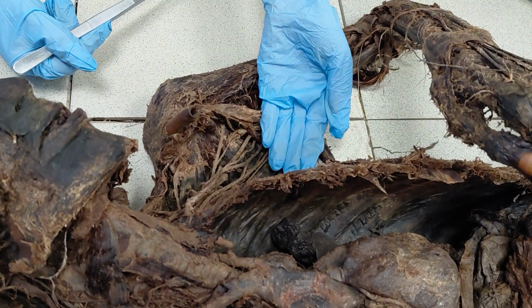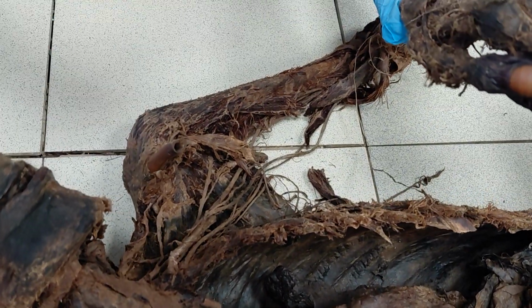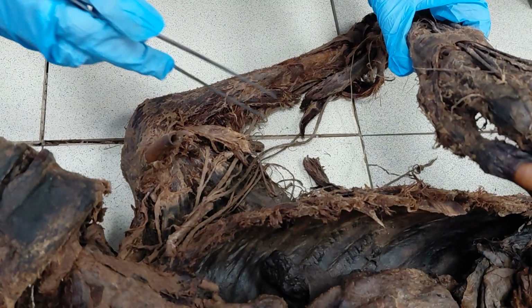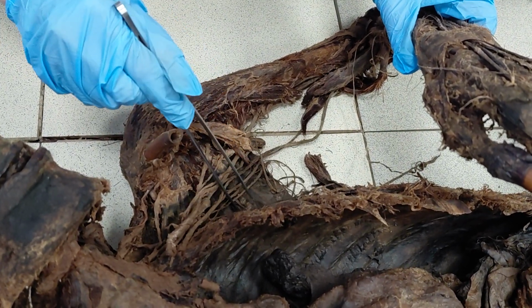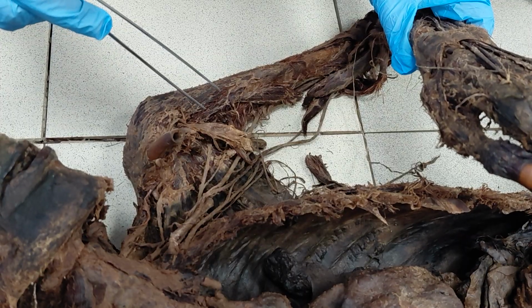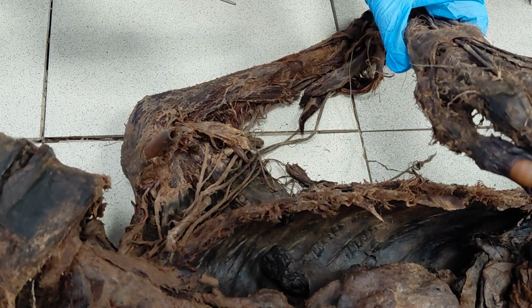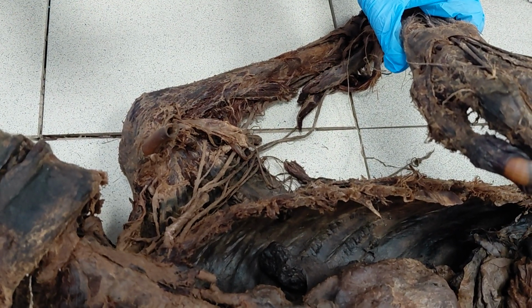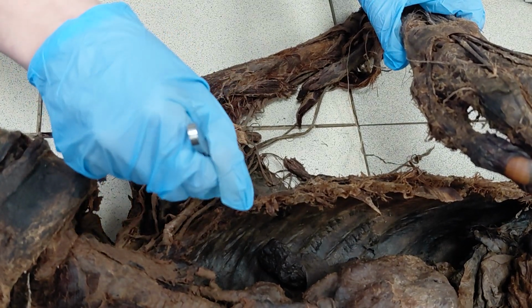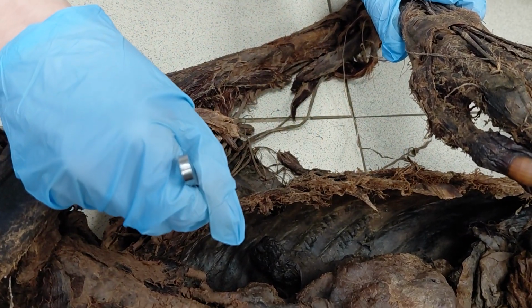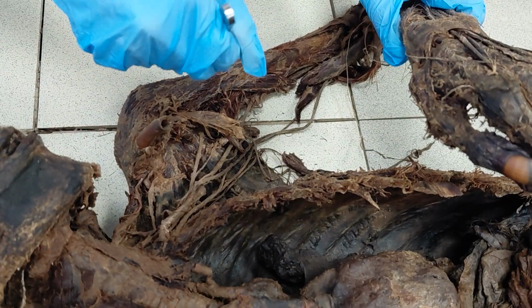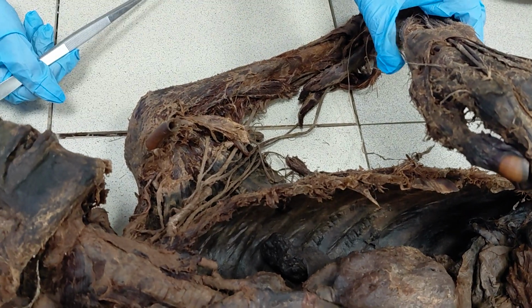Revise: behind, this is the back, musculus subscapularis, musculus teres major, and latissimus dorsi. In front, pectoralis major, pectoralis minor; medial, serratus anterior; lateral, humerus, surgical neck of humerus.